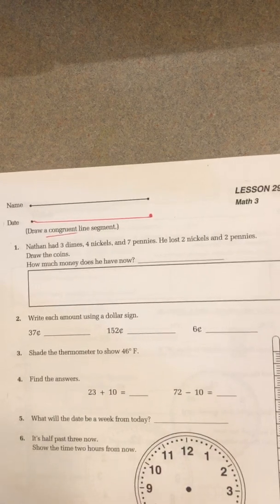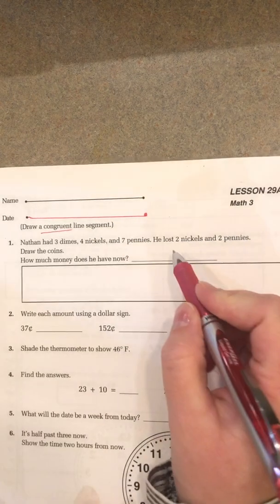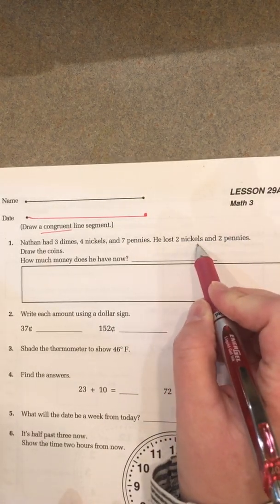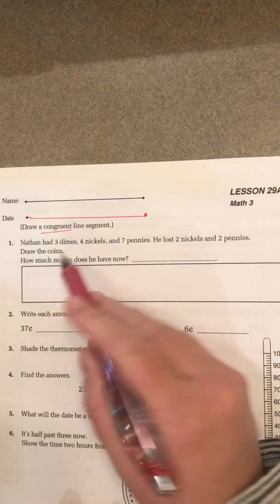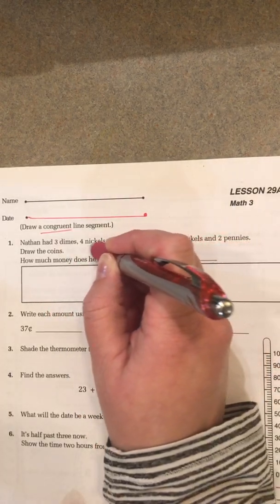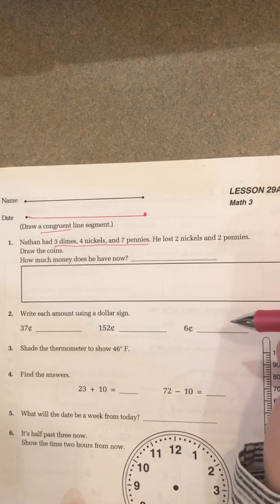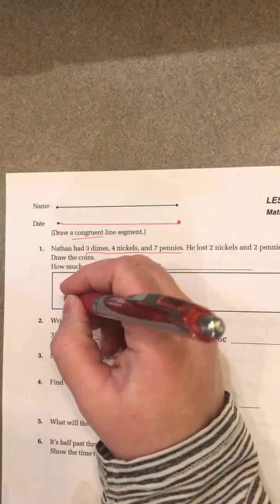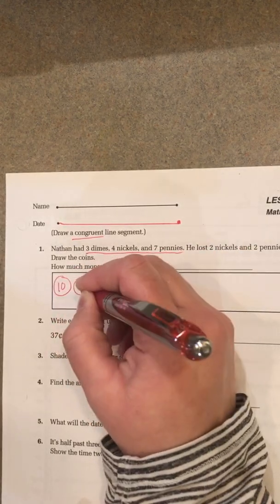Nathan had 3 dimes, 4 nickels, 7 pennies. Then he lost 2 nickels and 2 pennies. Draw the coins. So I'm going to start by drawing everything. Then I'll go back and do this part. Okay, so he had 3 dimes. What's a dime worth? 10.